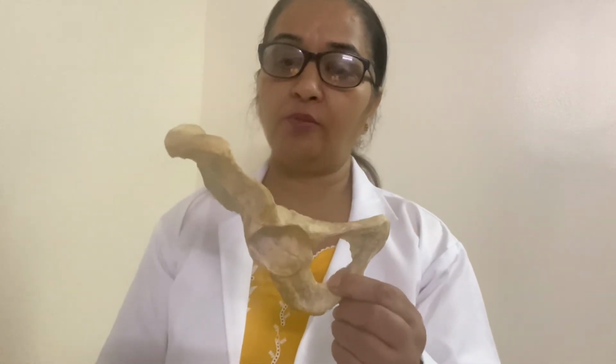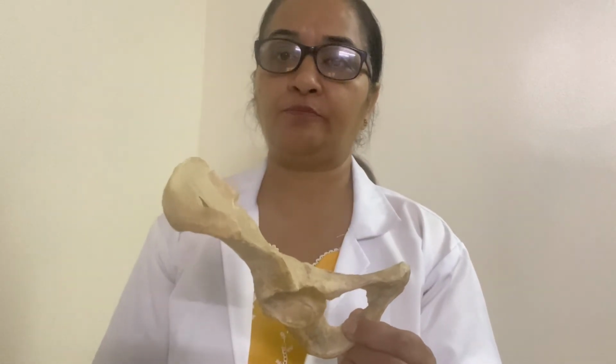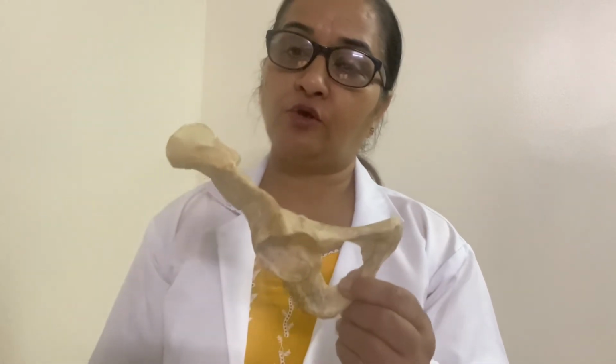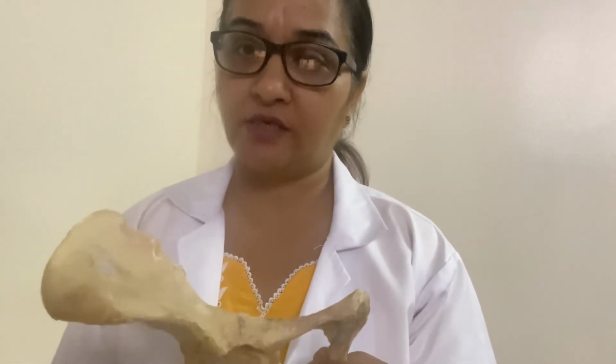So this is all about the different parts of the hip bone. The detailed attachments of the various parts we will discuss in our next video.